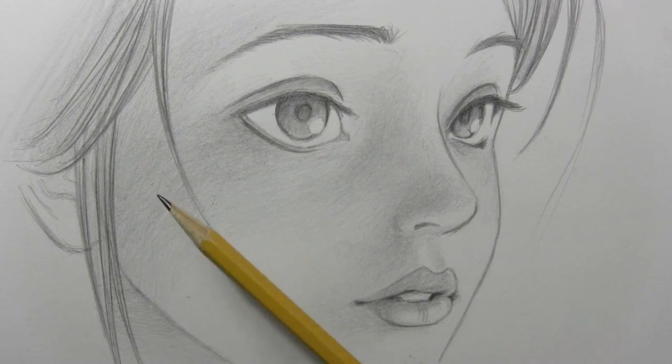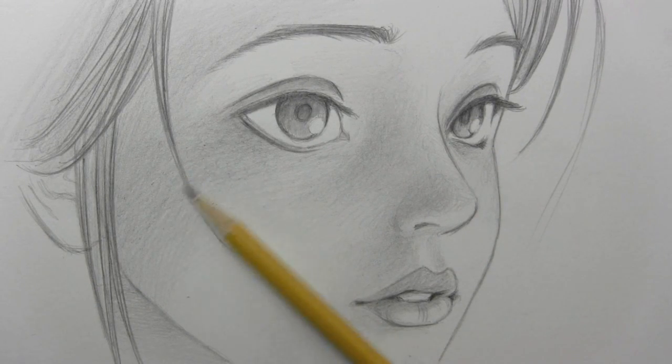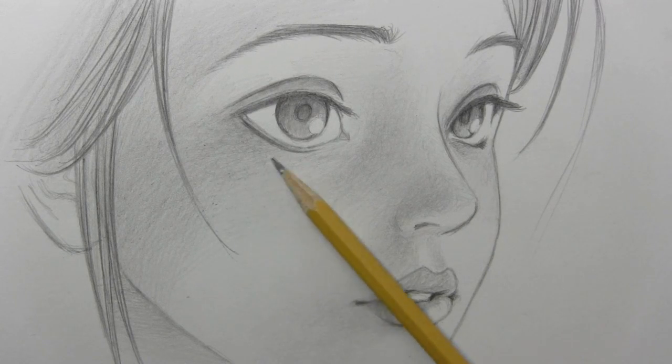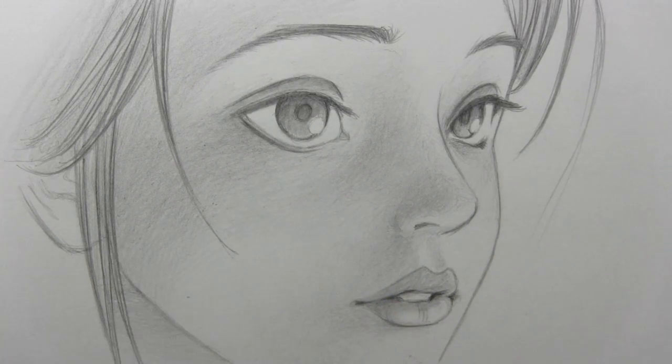Alright, well I think I've got enough of the face drawn and enough of the shading done that I can begin moving on to the freckles. Let's refocus the camera though to get a little closer in.